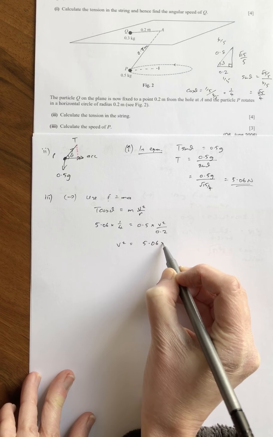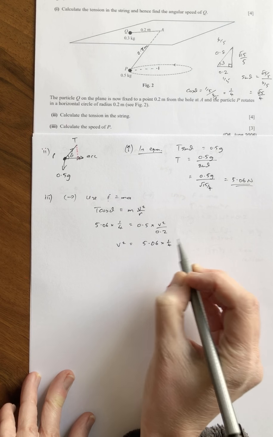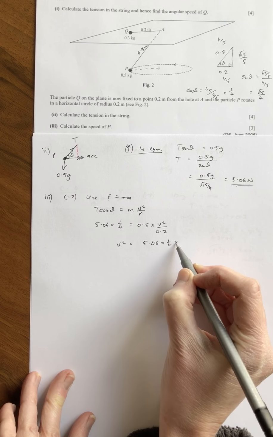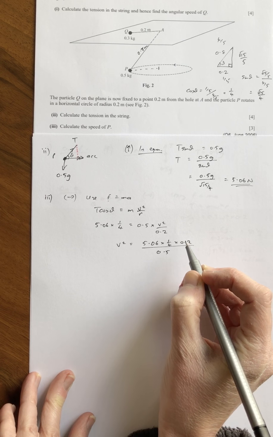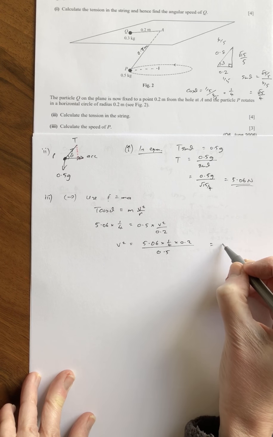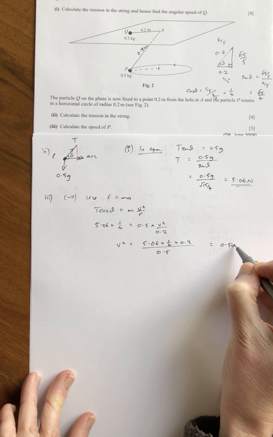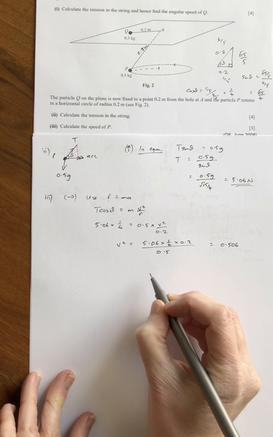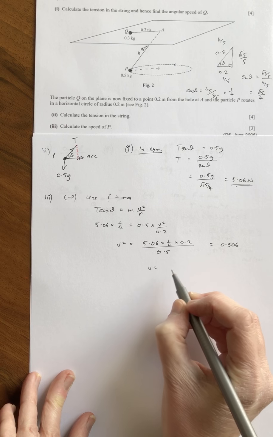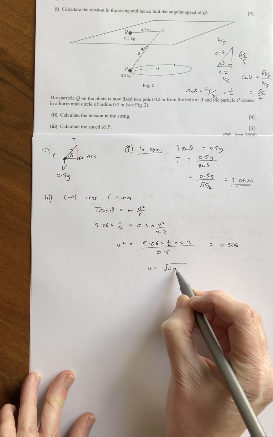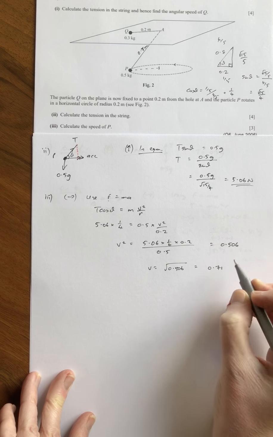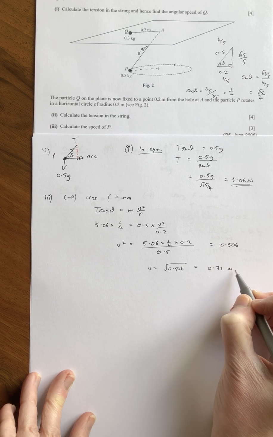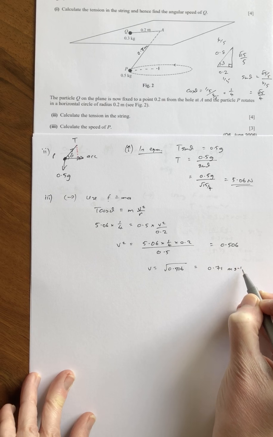So 5.06 times 1/4. I also want to times by that 0.2 and divide by the 0.5. That gets me 0.506. So v is equal to the square root of 0.506, which is 0.71. And that is the speed, so that's metres per second.